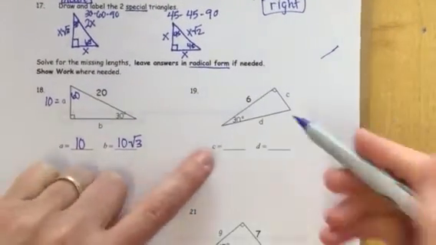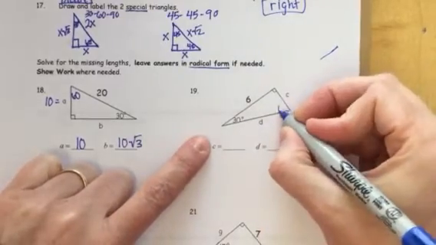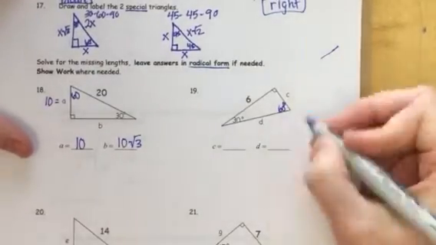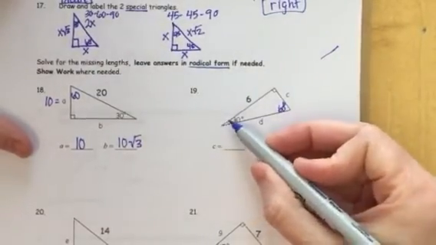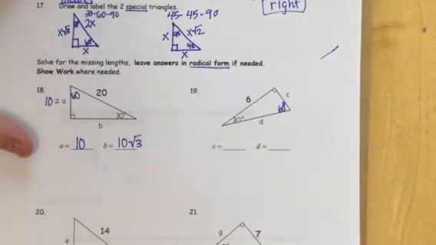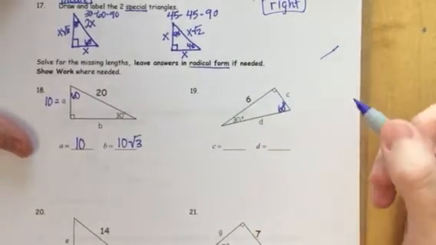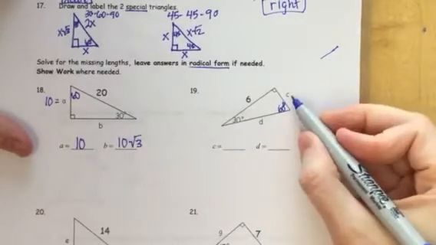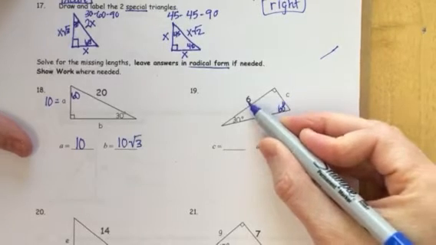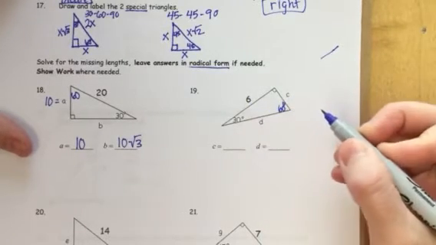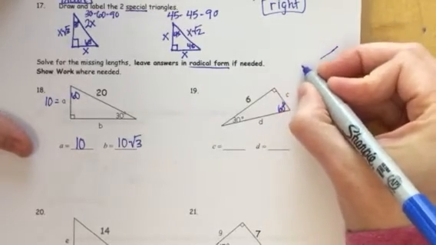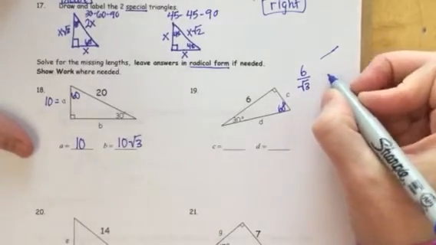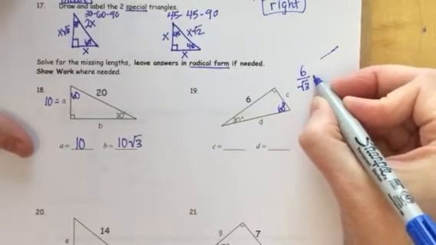Let's try number 19. This is also a 30, 60, 90. Because there's a 30 and a 90, I know the other one has to be 60 degrees because they sum to 180. They've given us, in this case, the long leg. I should have thought of this a little bit more before we did this together so I could come up with a fast way to show you. To come up with the short leg, what we need to do is divide this by the square root of 3. So if I take 6 divided by the square root of 3, typically what we want to do is make this so the denominator doesn't have a radical under it.